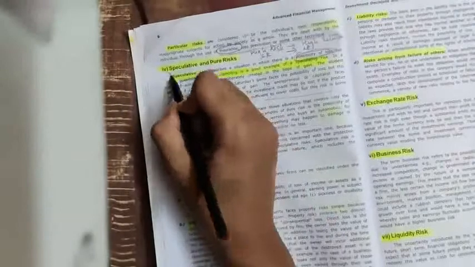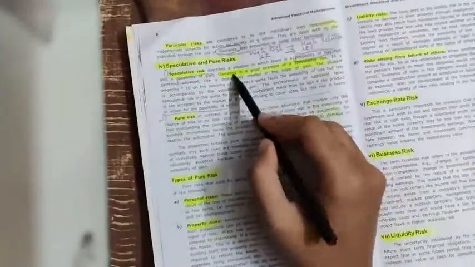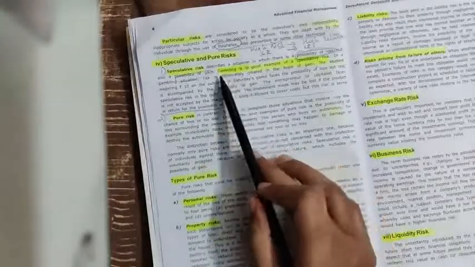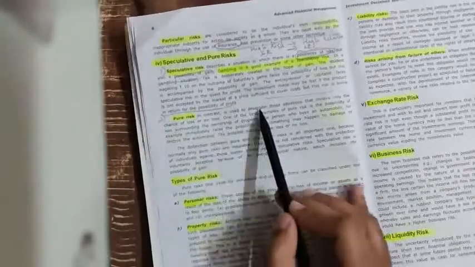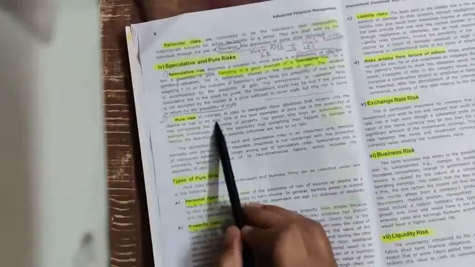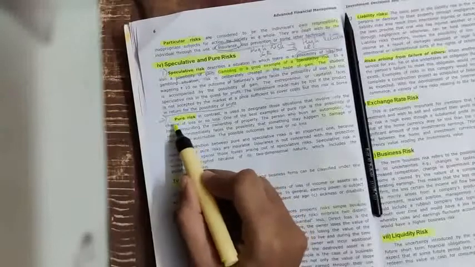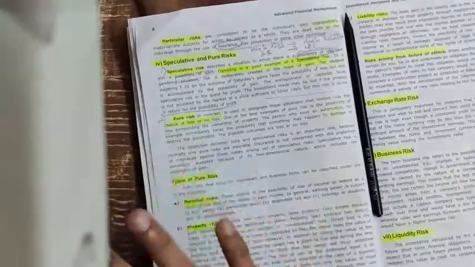Next is pure risk. What is pure risk? Pure risk, in contrast to speculative risk, is used to designate those situations that involve only the chance of loss or no loss. Basically, here it is a situation where there is either loss or there is no loss.